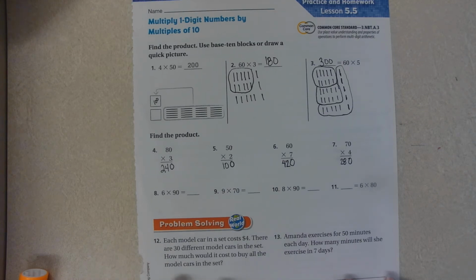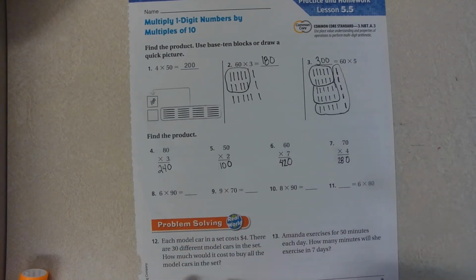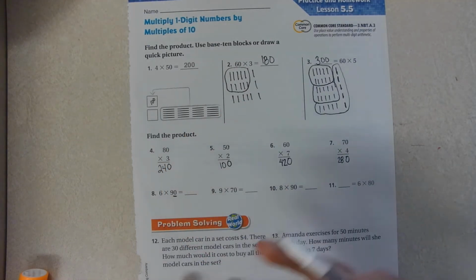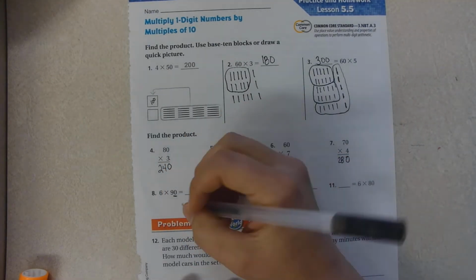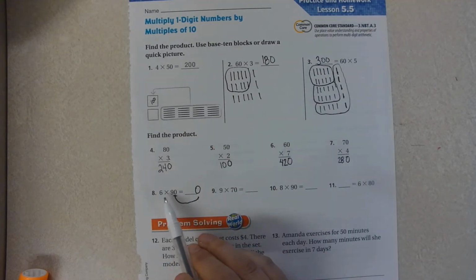Now I have taught math for many, many years, and what most of my kids like to do is just say, just move your 0 over. And I say, huh? They say, just find your zeros. If there's 2 zeros, you underline both of them, and you just move them over. And so that just leaves 6 times 9.